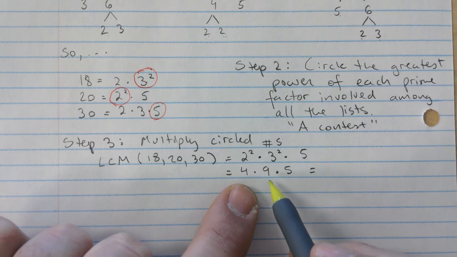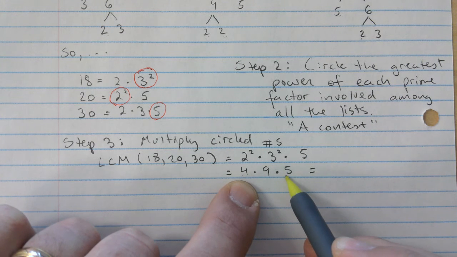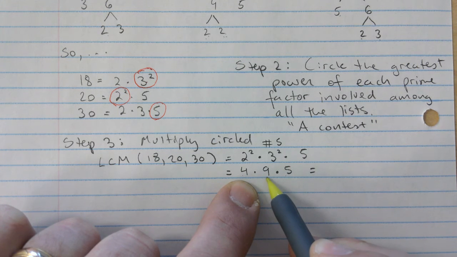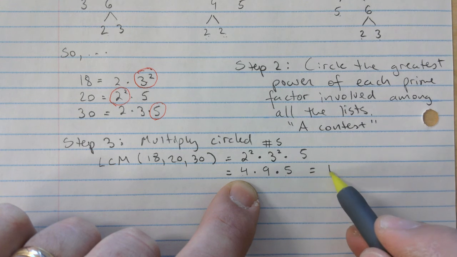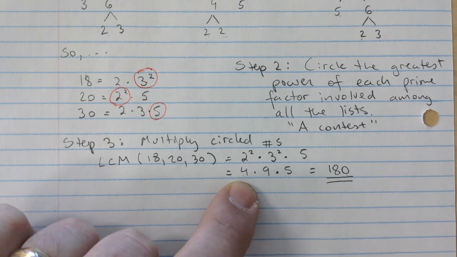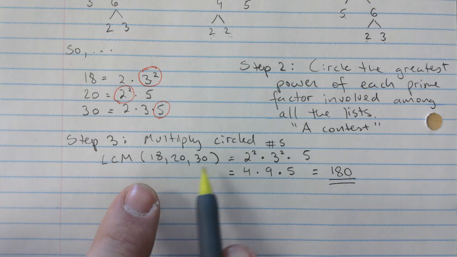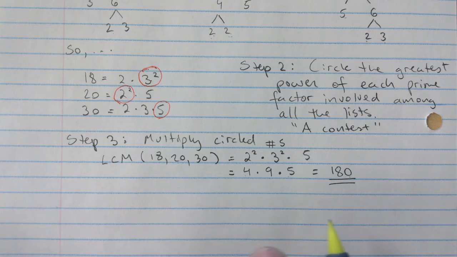So it's up to you how you want to do it. I would go 4 times 5, which is 20. 20 times 9 is 180, right? So that is the LCM. So if you were to write out the multiples of 18, 20, and 30, you keep writing them out. It's 180 where that's the first time that all three would have the same value appear, okay?